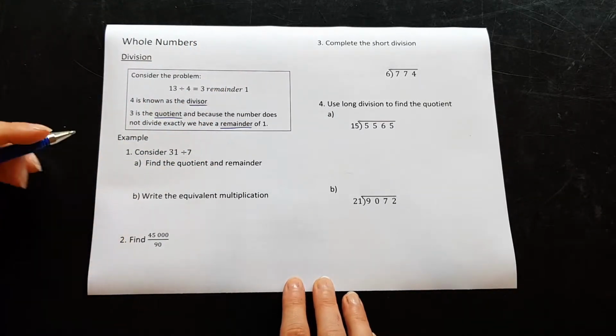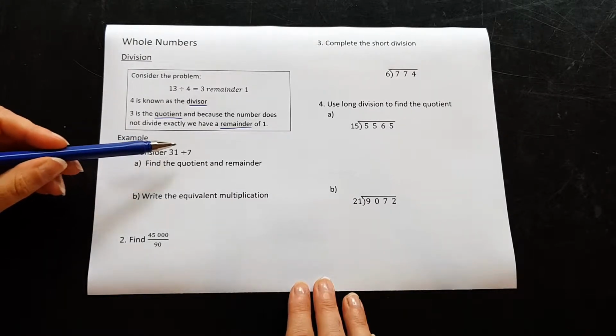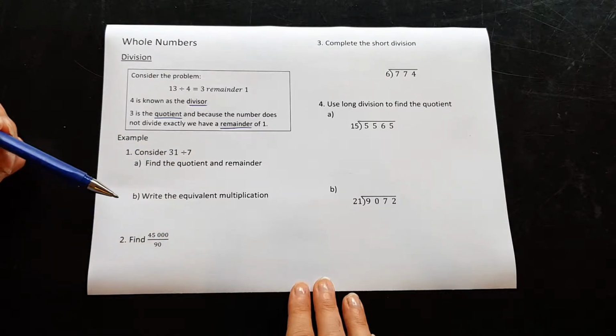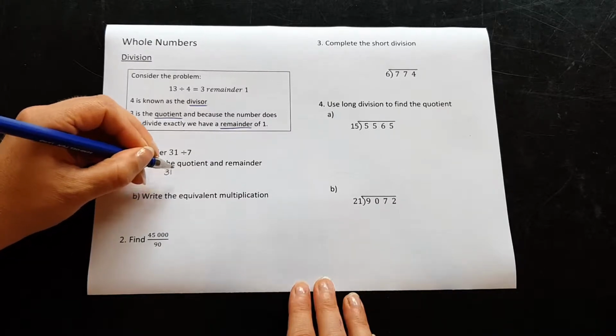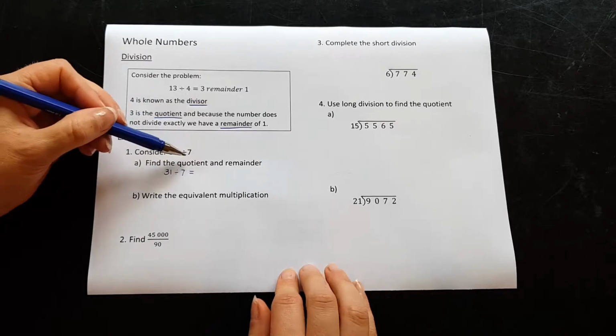All right, so let's look at our examples. Number 1, consider 31 divided by 7. Find the quotient and remainder. So let's find out what 31 divided by 7 is. To do that, we need to know a little bit about our 7 times tables.